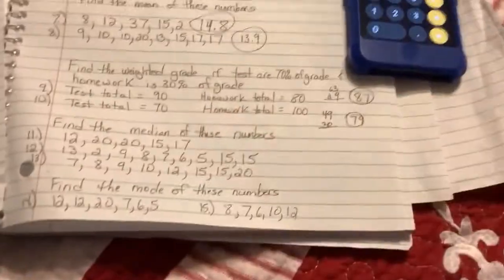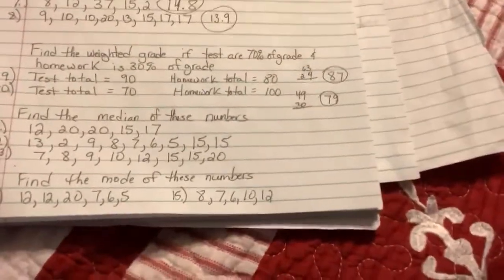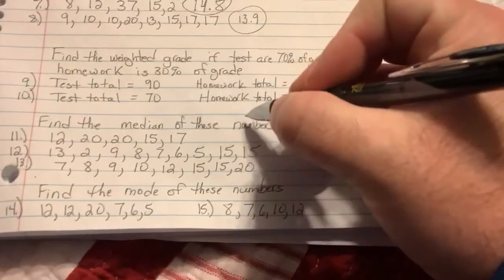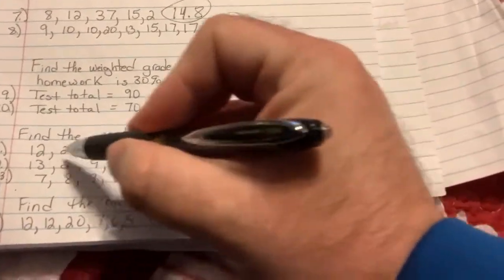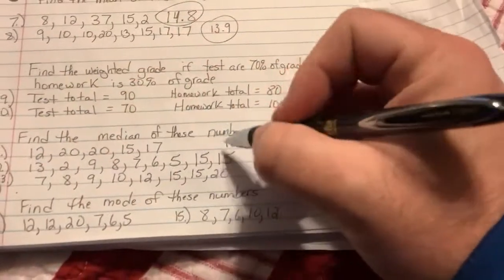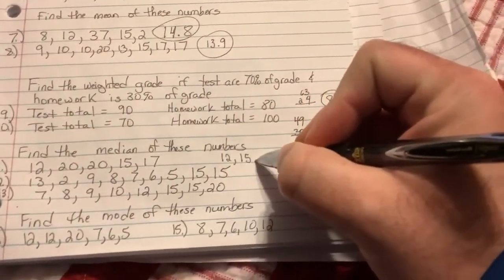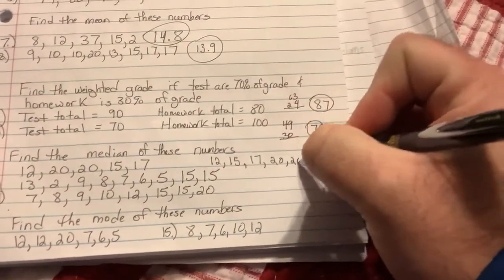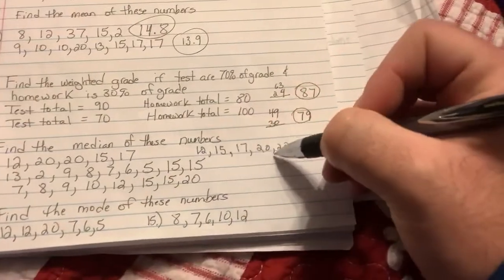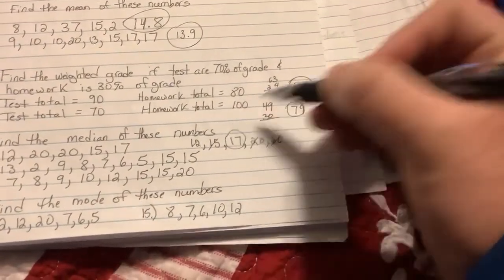Okay, median, you just got to put these in numerical order, so we don't need the calculator anymore. We're going to put them in numerical order, so 12, like I said, you can do the thing where you cross them out if you need to. 12, 15, 17, 20, and 20. And then you find the middle number, and the median is 17.